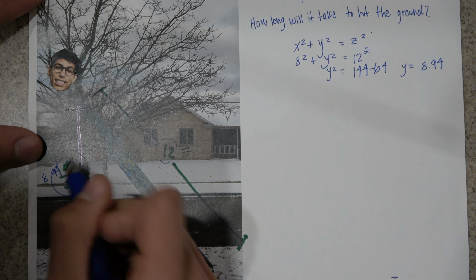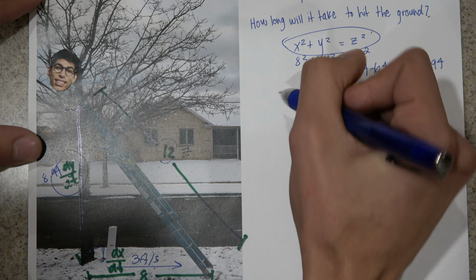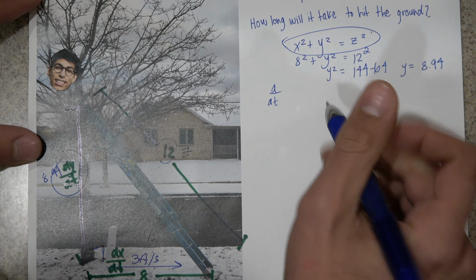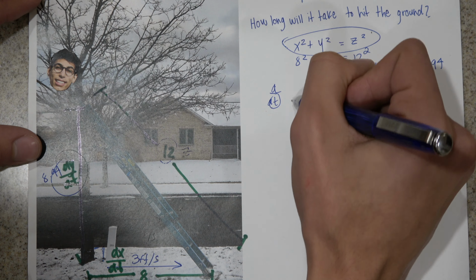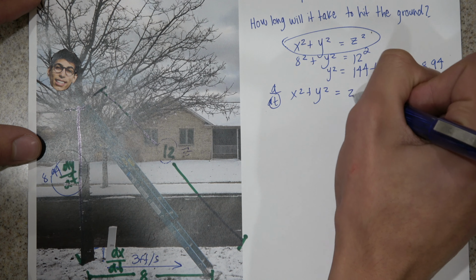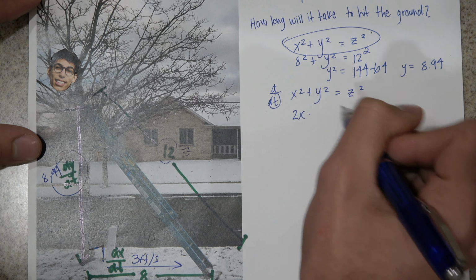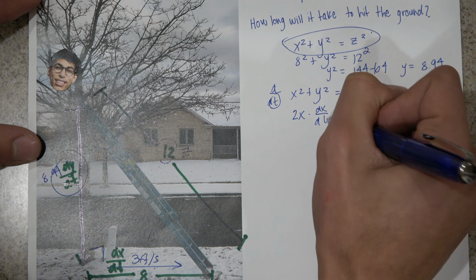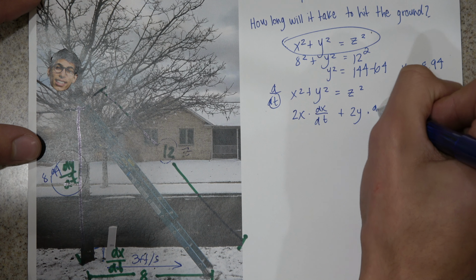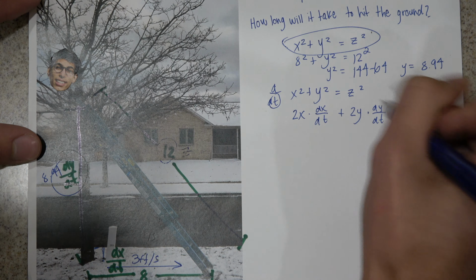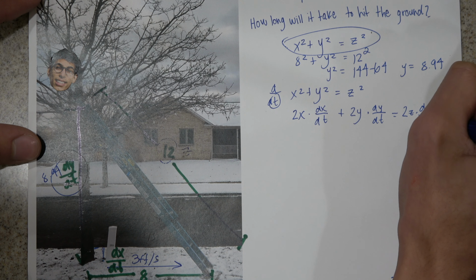So what we need to find is dy/dt. And what we're going to do is take the derivative of the Pythagorean theorem here. So we're going to have the derivative with respect to time, because what we're trying to find in the end is how long it's going to take. So to take the derivative of x squared plus y squared equals z squared, we're going to use our power rule. So x squared becomes 2x times the derivative of x with respect to t. So we're going to write that as dx/dt. We're going to do the same thing for y, 2y times the derivative of y with respect to time, and then the same thing for z, the derivative of z with respect to time.